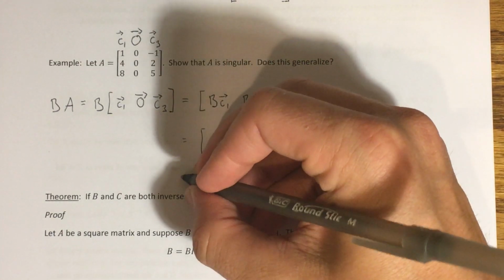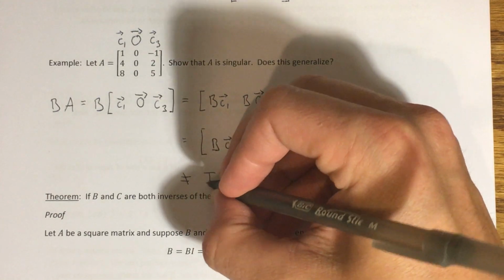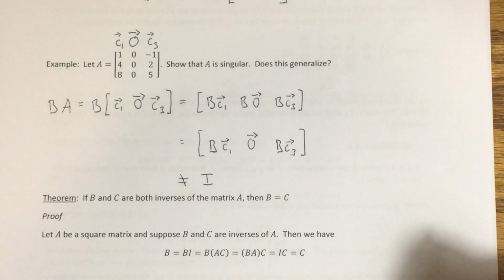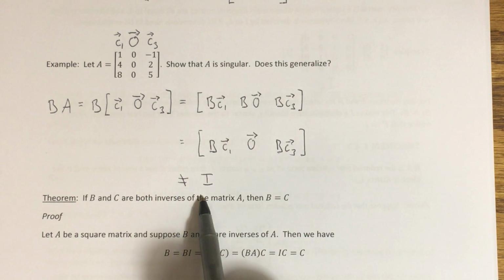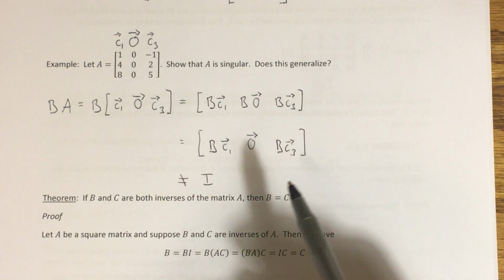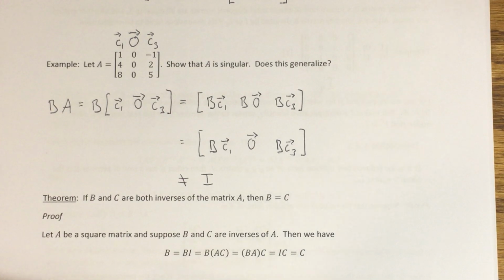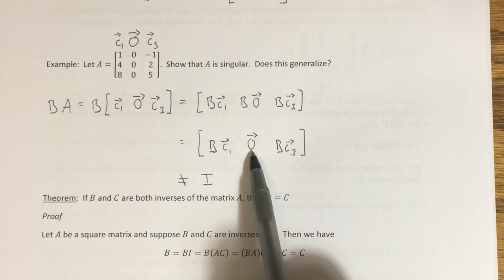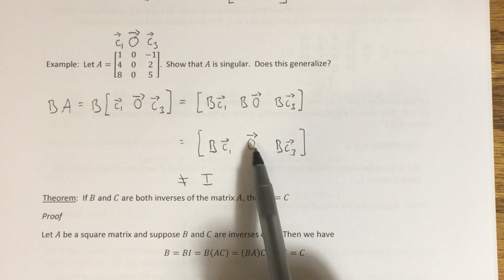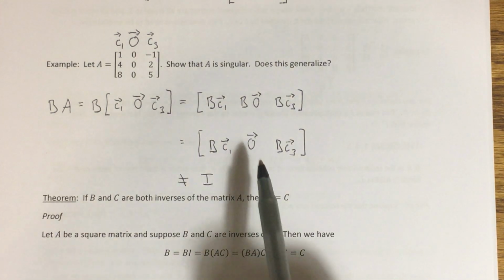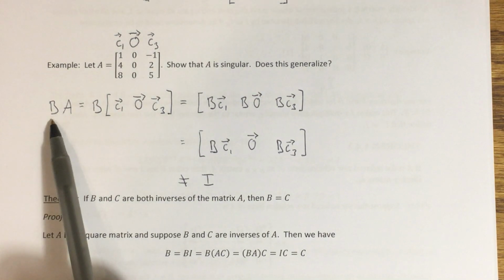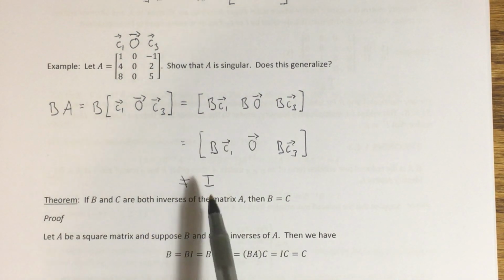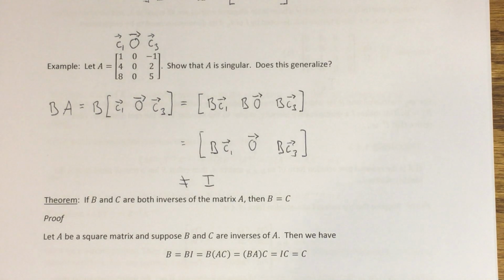Now that's actually enough for me to say that this is not equal to an identity matrix. And why is that? Well, if this were equal to an identity matrix, every column in an identity matrix should have a 1 in it, whichever entry falls on the main diagonal. But this, my second column, is going to consist of all zeros. There's no 1 in this column. So that means regardless of what the matrix B was, there's no way that this multiplication could ever churn out an identity matrix.